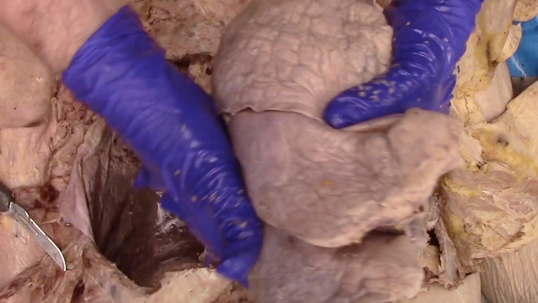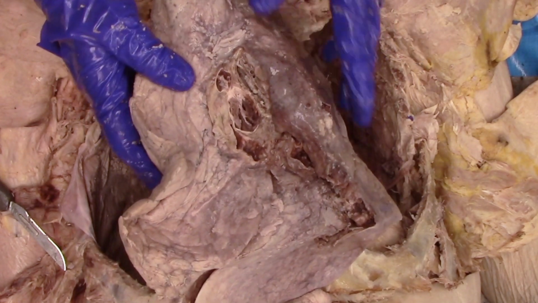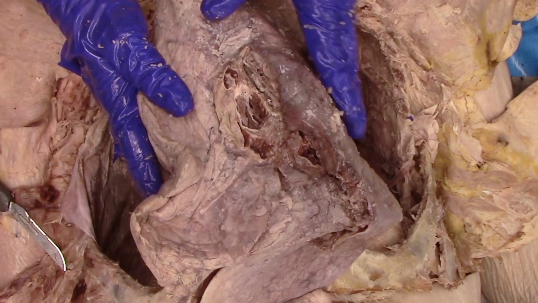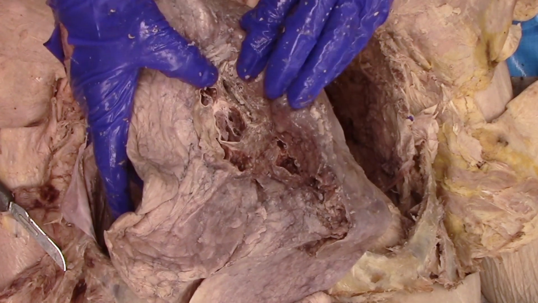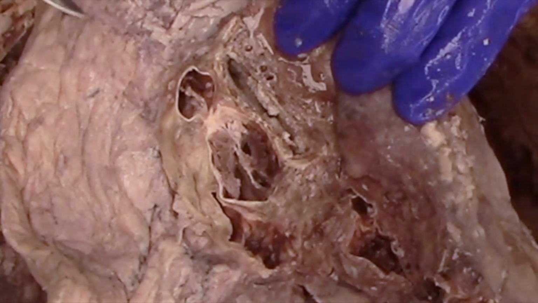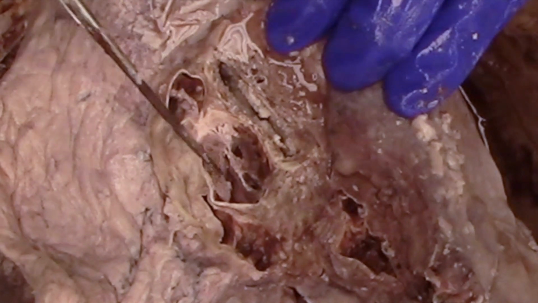There we go. And again, we can now see this is a very large, well-embalmed lung. Again, you can see the primary bronchus. I can actually identify the cartilage right there in the bronchi, as opposed to artery and vein.